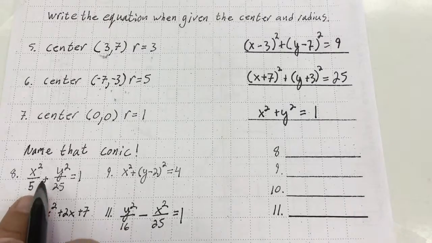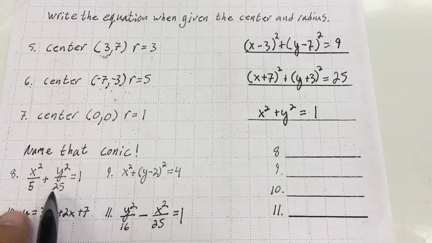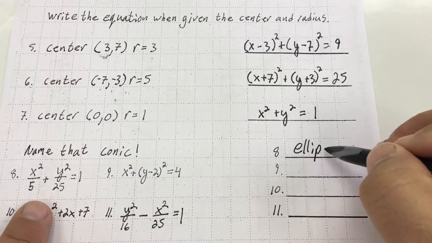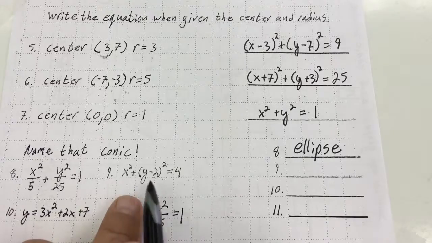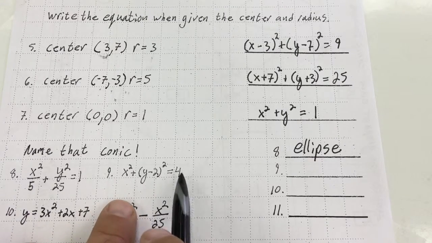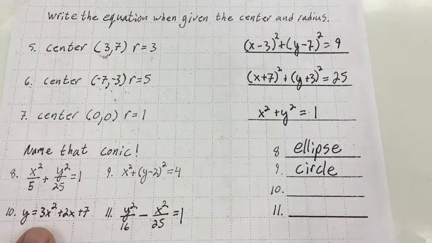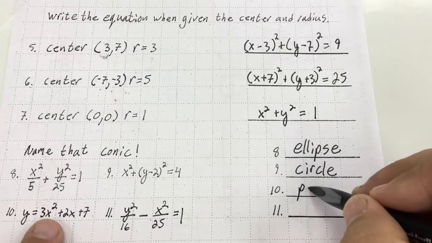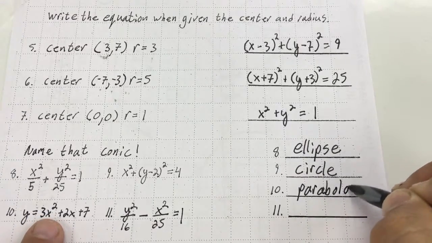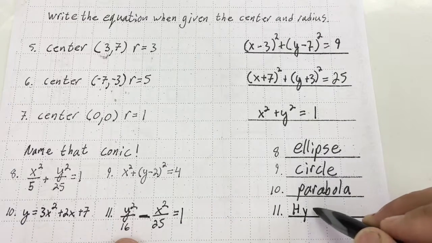Now to name that conic, you're supposed to know that if there's a plus sign between, it's either going to be a circle or an ellipse. Because it's not the same thing underneath, this one has to be an ellipse. This here is the format for the equation of a circle. There's nothing underneath, and it's set equal to a number, 4. If it's just y equals something squared, x squared, that one's going to be a parabola. And this one, if it has a minus sign, that's what we call a hyperbola.